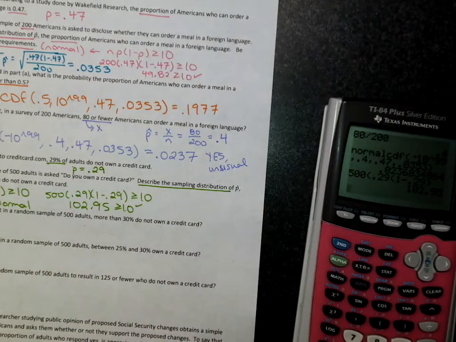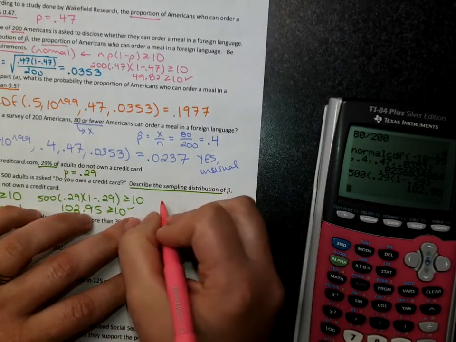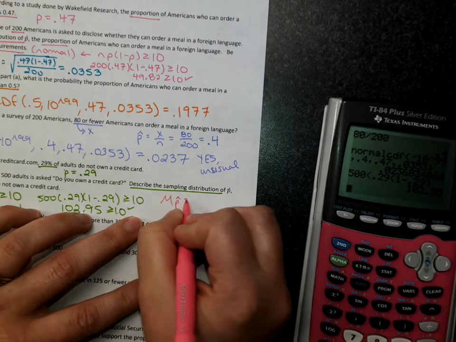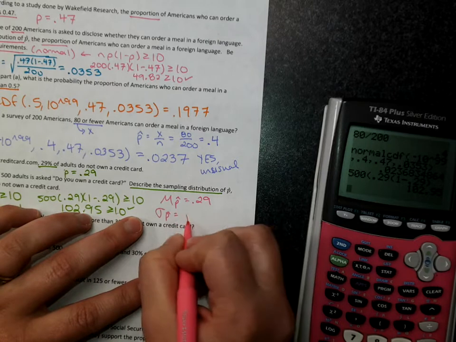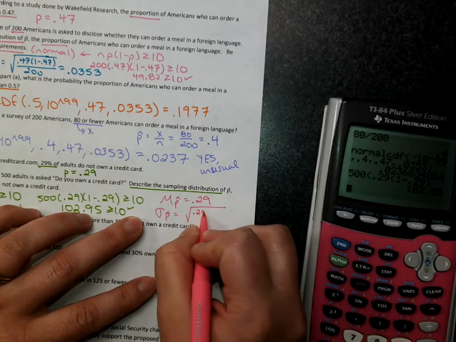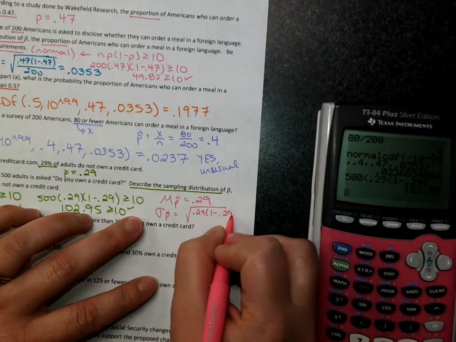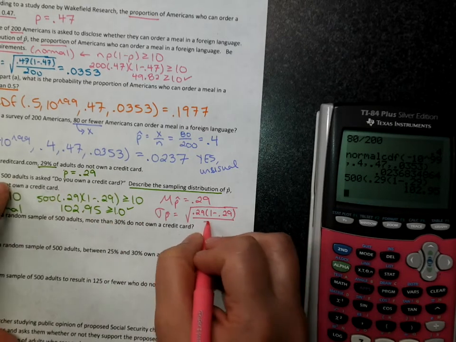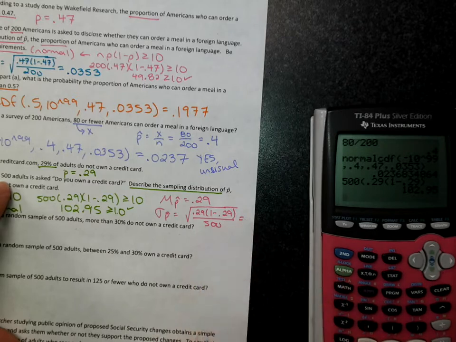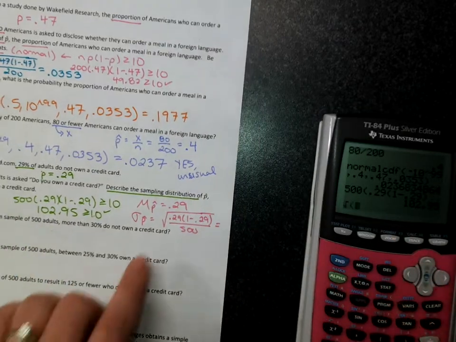Then we need our center. The mean of all the samples will be 0.29, and the spread for the samples will be the square root of 0.29 times 1 minus 0.29 over sample size 500, and let's get a 4-digit decimal for that.